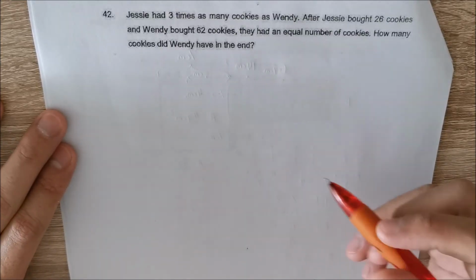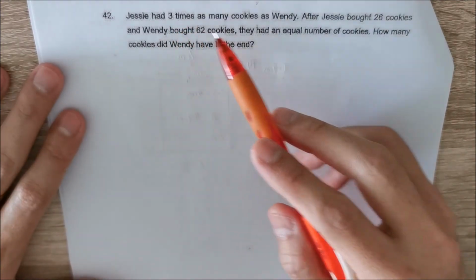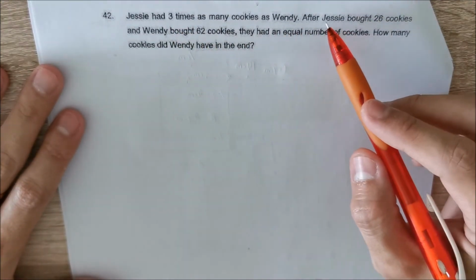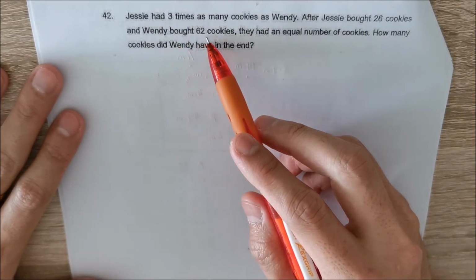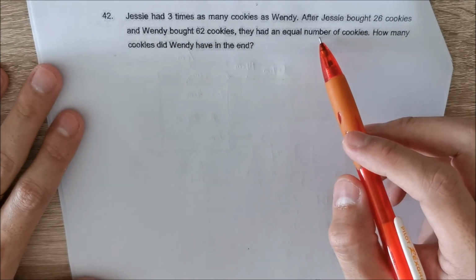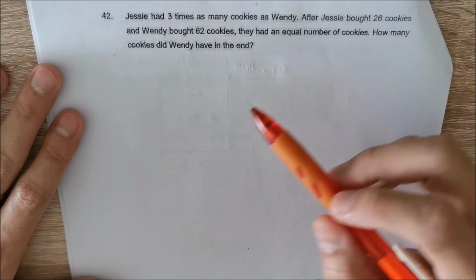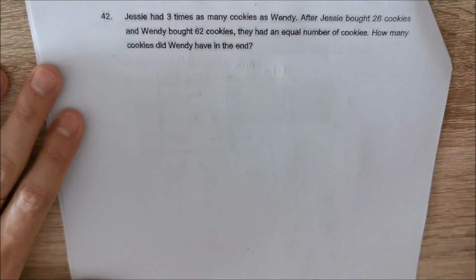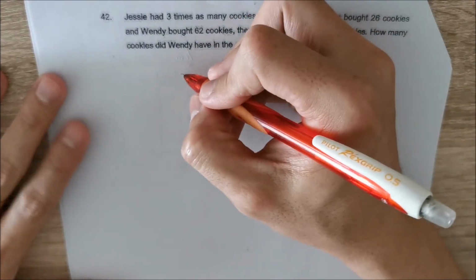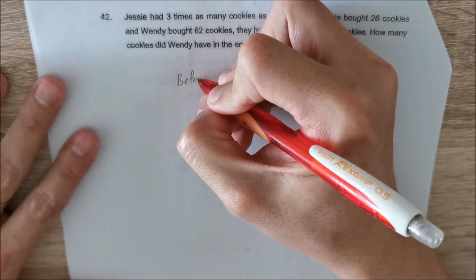Okay, question 42. Jessie had 3 times as many cookies as Wendy. So after Jessie bought 26 cookies and Wendy bought 62 cookies, they had an equal number of cookies. So how many cookies did Wendy have in the end? So guys, first of all, we have to draw the model. Okay, of course, we have a before and after.